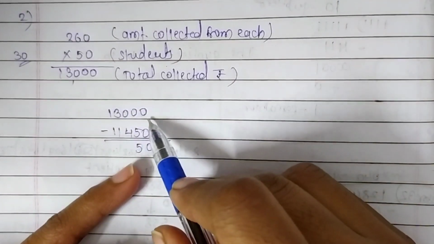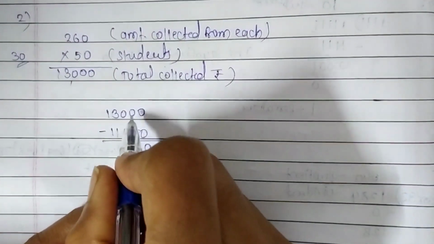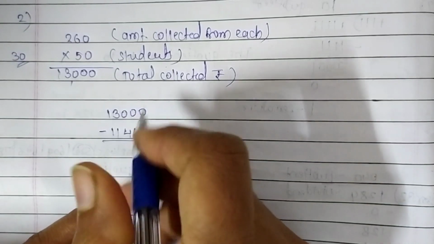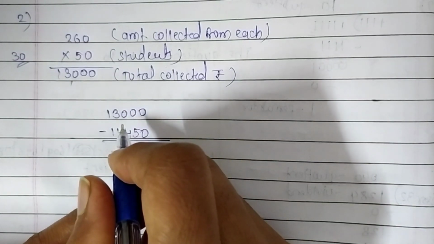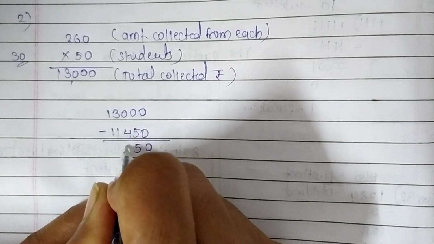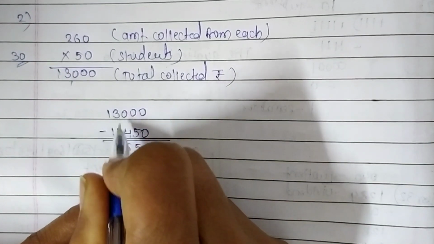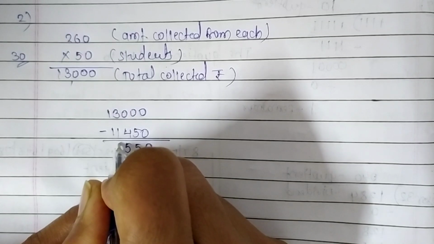Here 10 minus 5, it's 5. Then 9 minus 4, it is 5. 2 minus 1, it's 1.